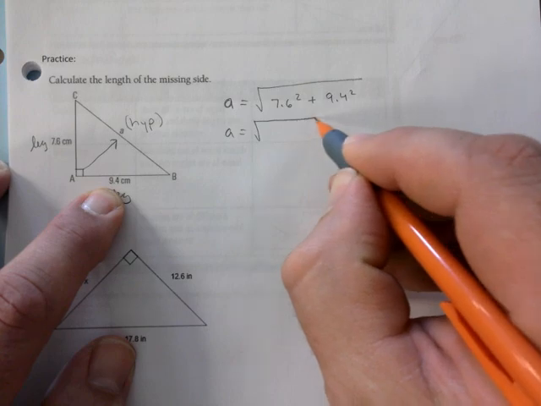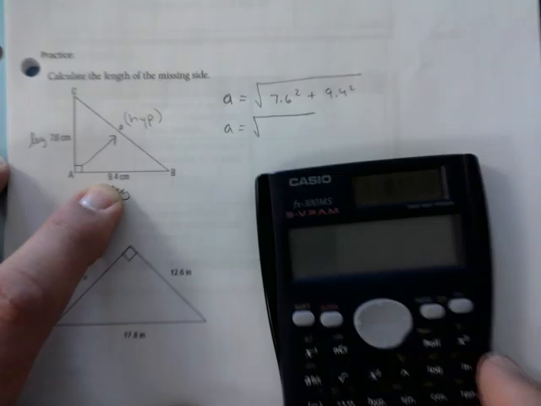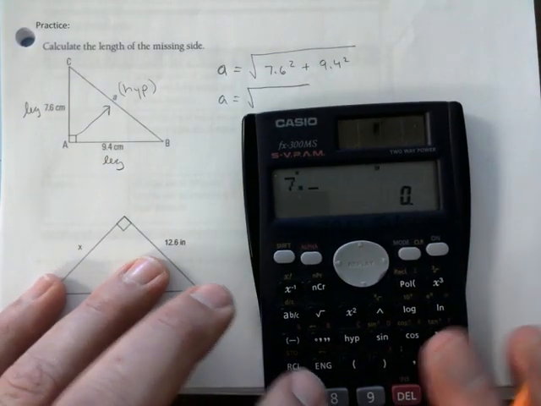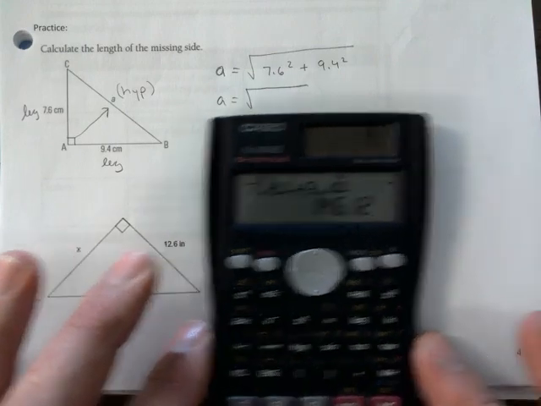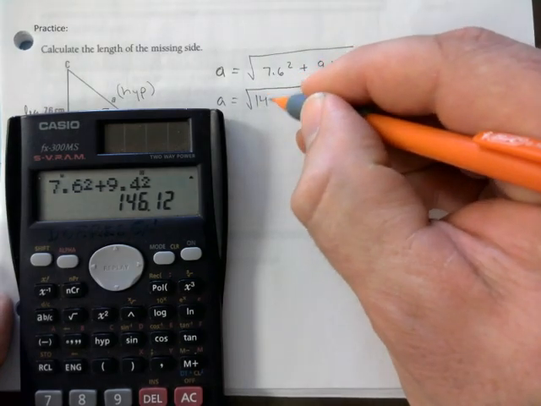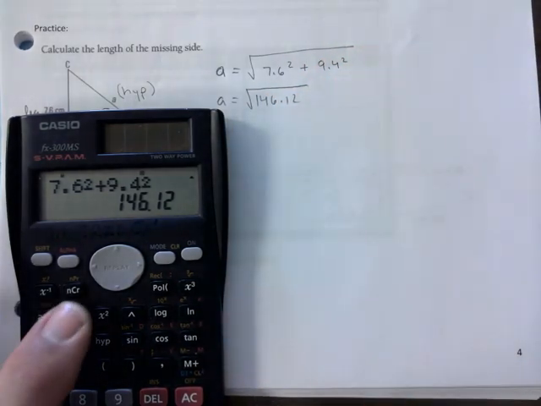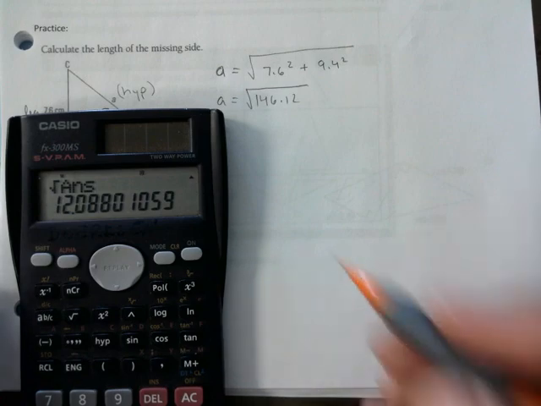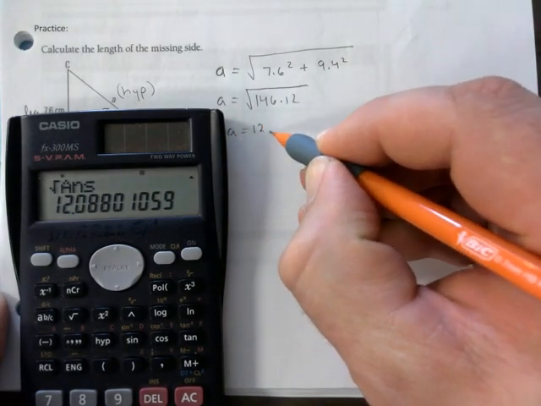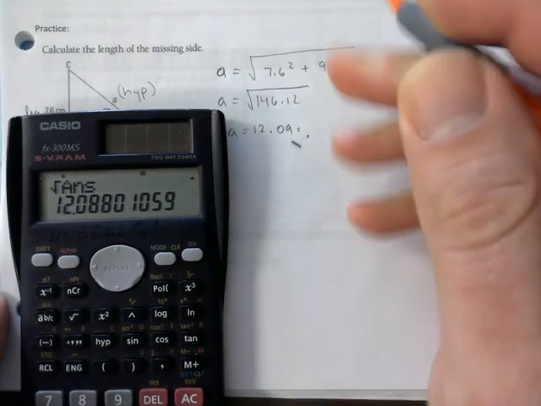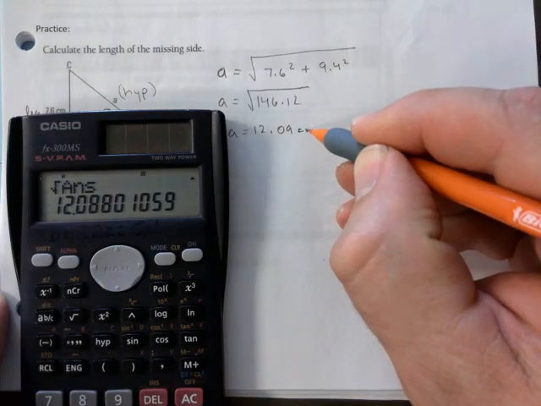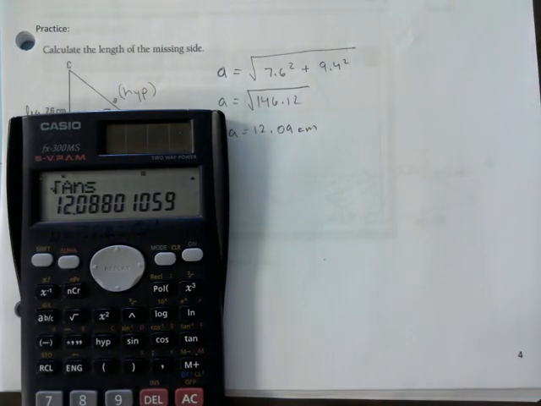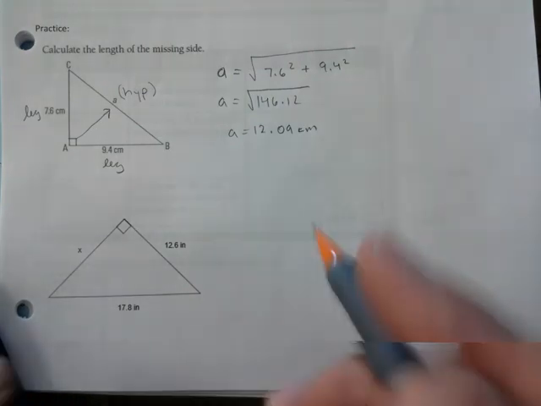Please don't just give me a final answer. Do the extra step. It doesn't take that long. 7.6 squared, and that's 146.12. And then you just square root that, and you get 12.09 centimeters. And it better be the longest side, right? Or else you're in trouble. And it shouldn't be 146 because that would be ridiculous, right? That would be just too much.